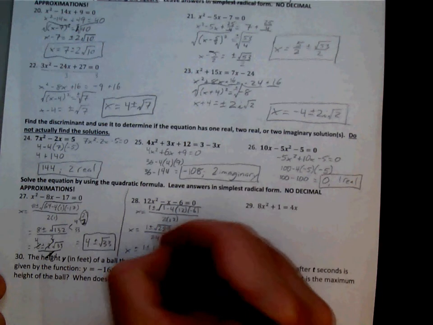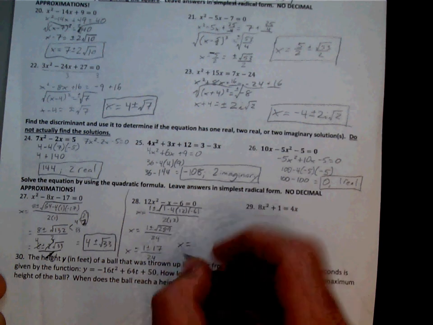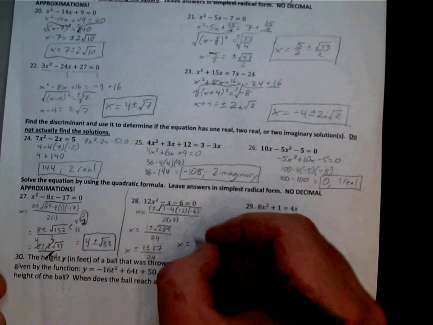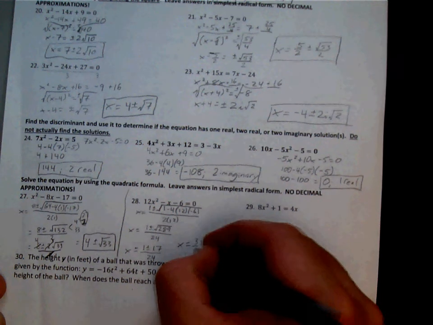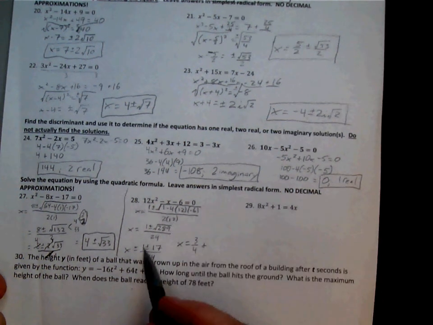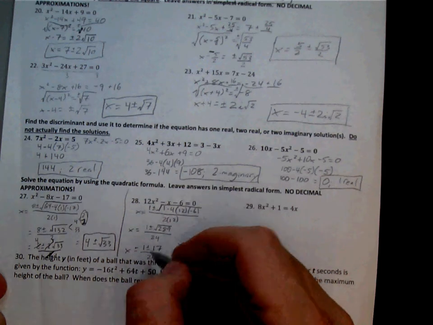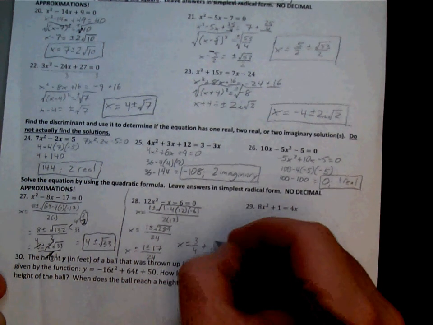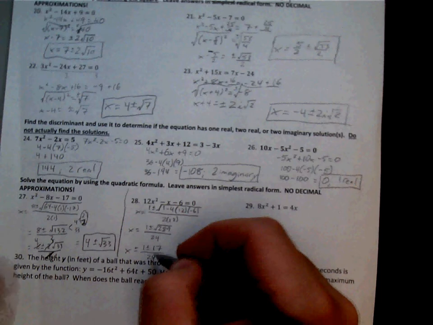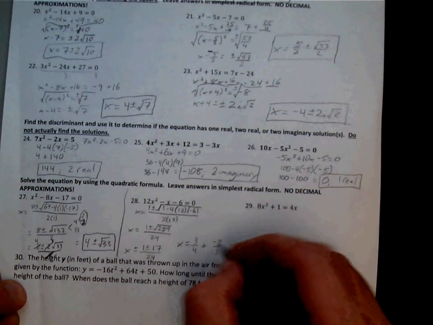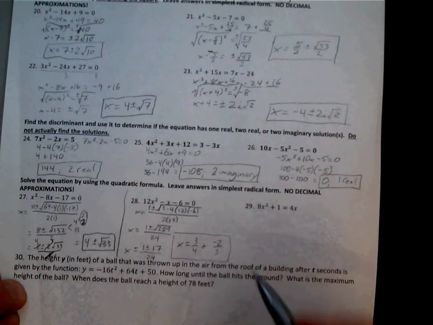1 plus or minus 17 over 24. 1 plus 17 is 18. 18 over 24, they're both divisible by 6, so 3/4. 1 minus 17 is negative 16. Negative 16 divided by 24, they're both divisible by 8. Negative 16 divided by 8 is negative 2. 24 divided by 8 is 3. Hopefully I did that right.